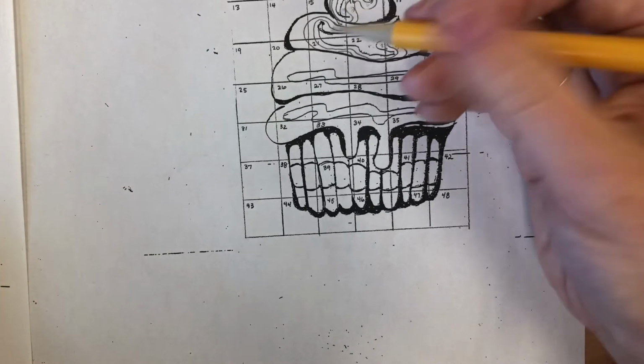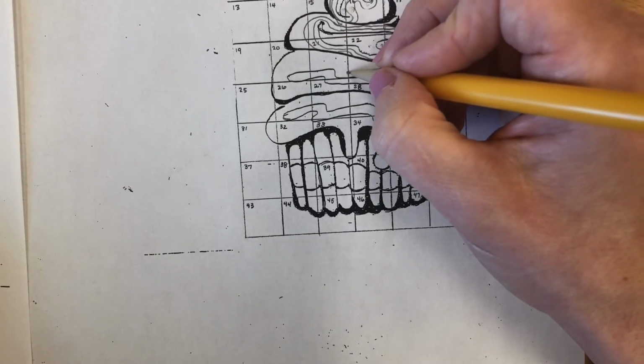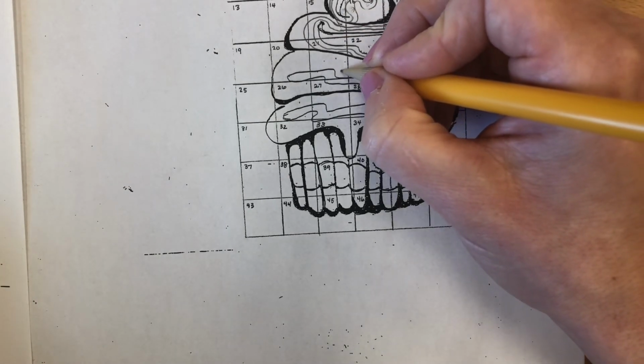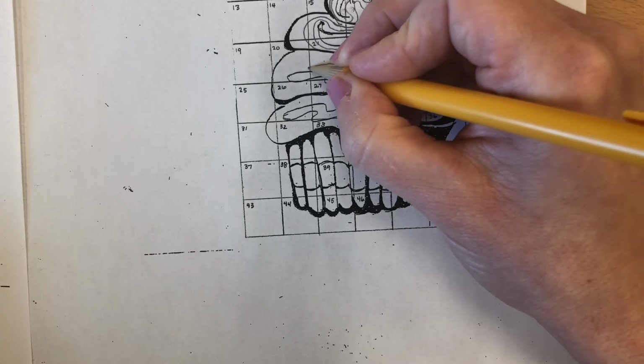And then right here, we're going to do the same thing. We're going to outline.